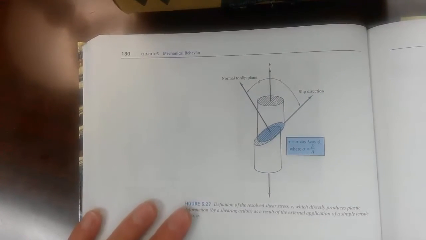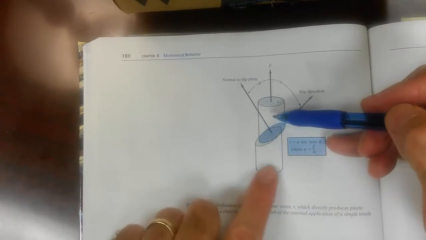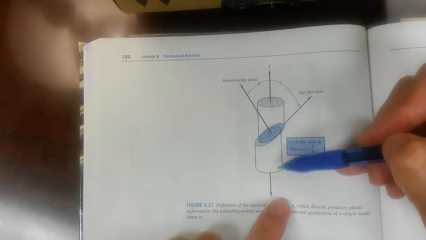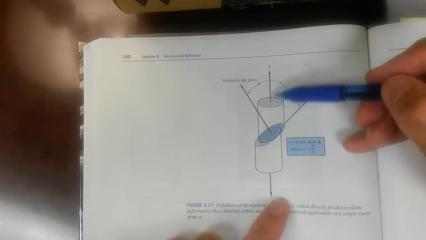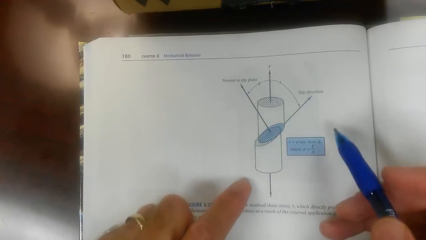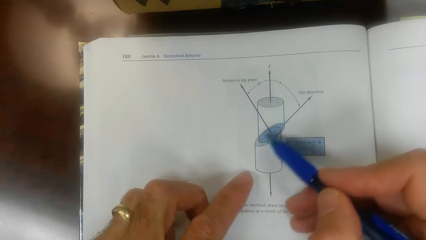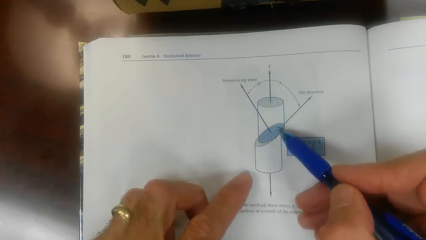So here's figure 6.27 from the Shackelford textbook, showing a tensile test bar on a single crystal where all of the atoms are in the same atomic arrangement and orientation. Force is being applied. Let's say the 111 plane happens to be as shown in that orientation. So that is the slip plane, and then the slip direction is as indicated right there. So we've got a shear stress that's acting on the slip plane and in the slip direction.